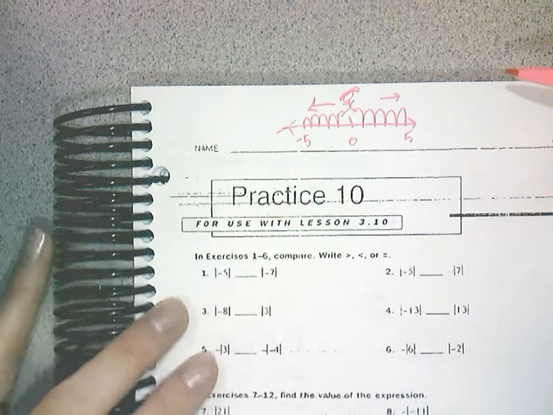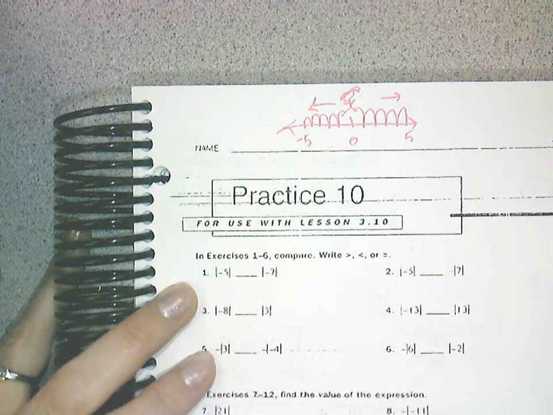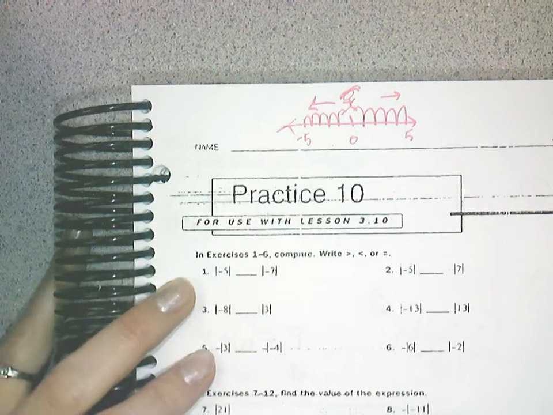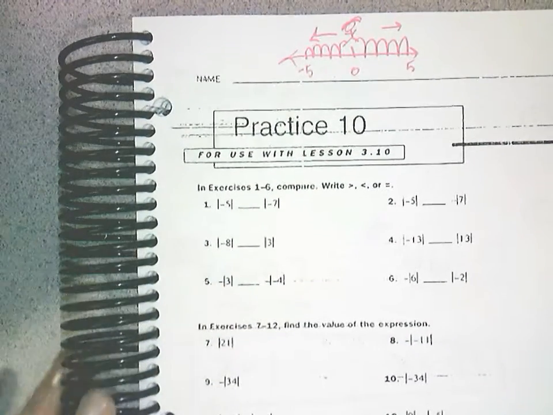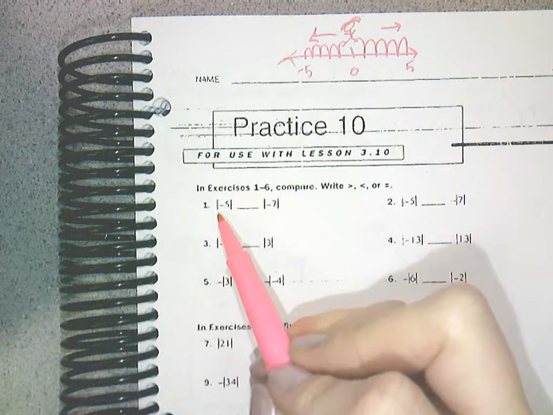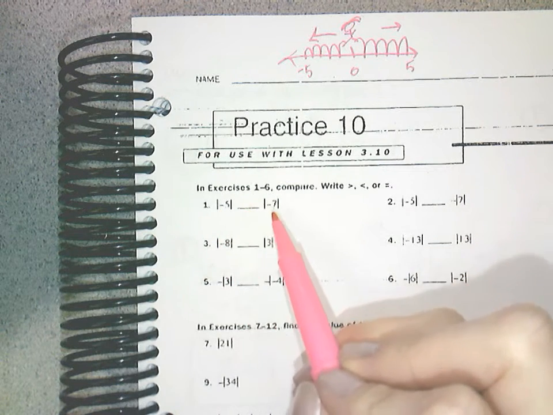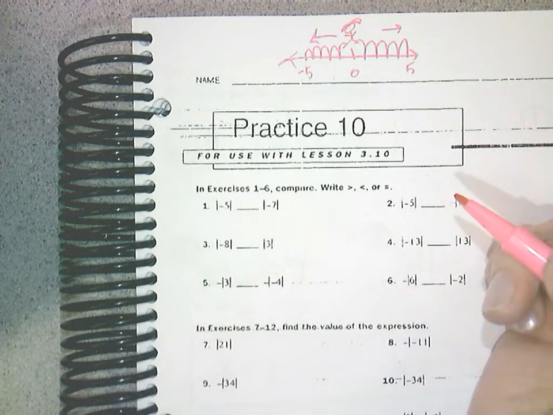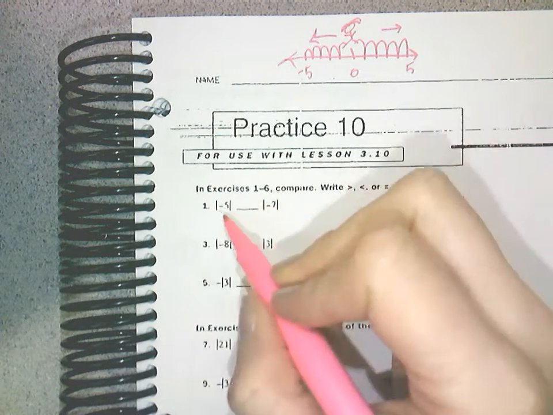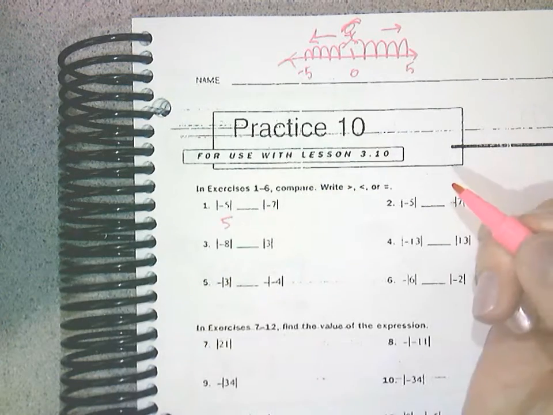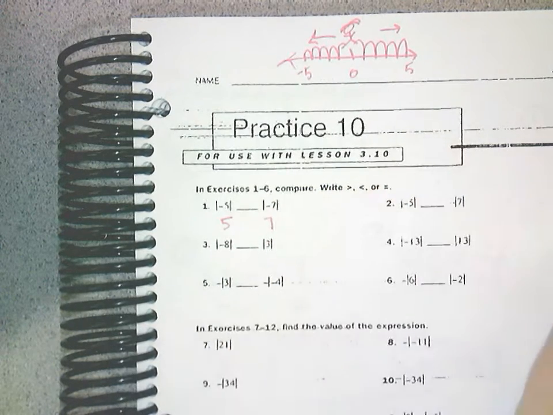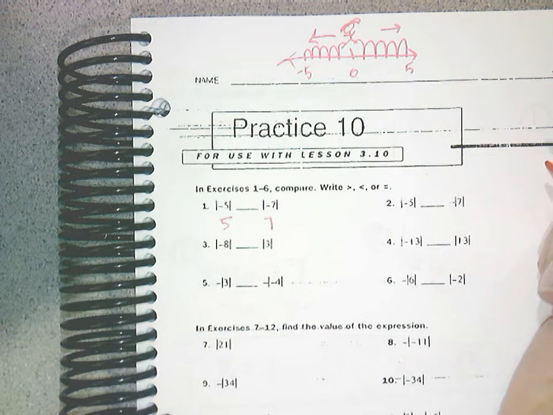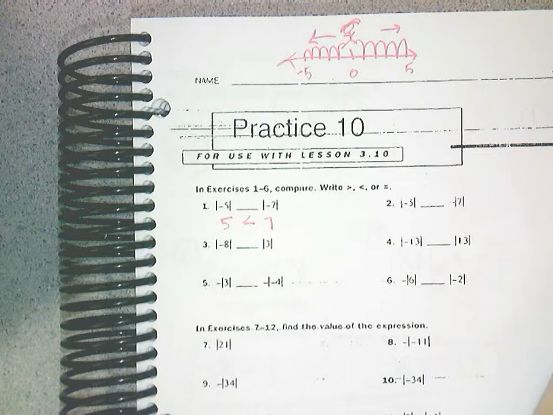Okay, so what we're going to do is we are going to look at a few inequalities. We just did inequalities. So we're going to compare these numbers. So this says the absolute value of -5 has a relationship with the absolute value of -7. So we're going to write what the absolute value is, so how far away they are from 0. -5 is 5 spaces from 0, and -7 is 7 spaces from 0. So the absolute value of 5 versus the absolute value of 7. Our alligator is going to eat 7 because 7 is a greater number.